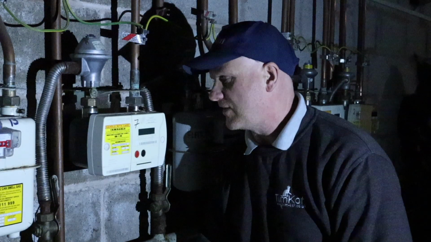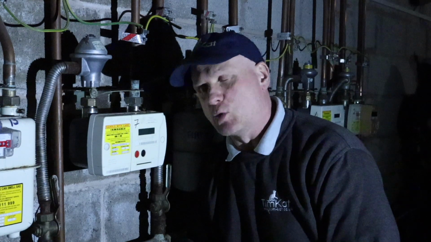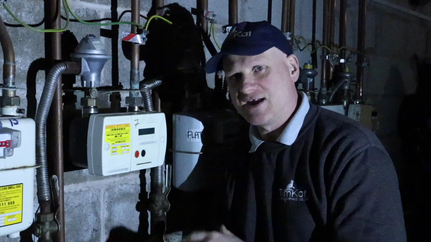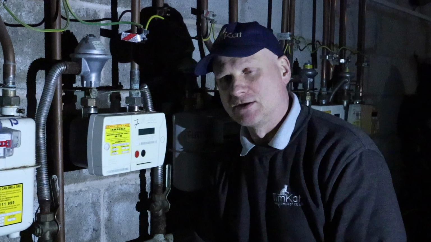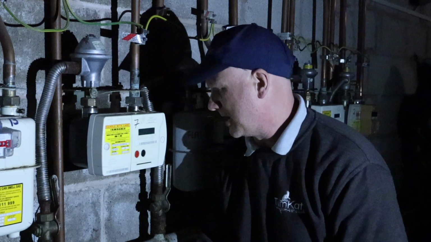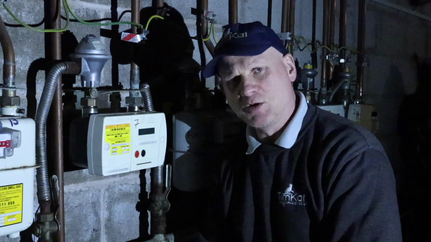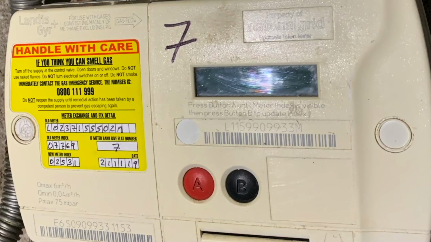Now the last final meter we're going to be looking at is this Lundys GGY meter. Now these have been around for quite a while, and again they can be prepayment or payment meters. So basically what we've got is two buttons. We've got a red button and a black button. The red button has an A on it, the black button has a B on it.